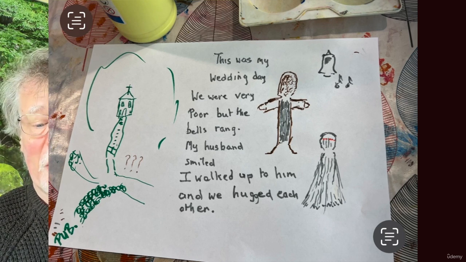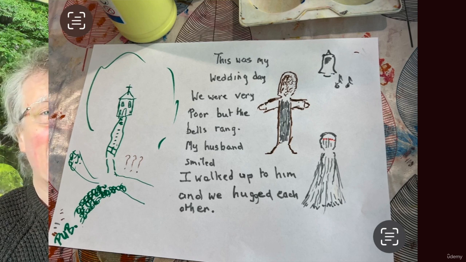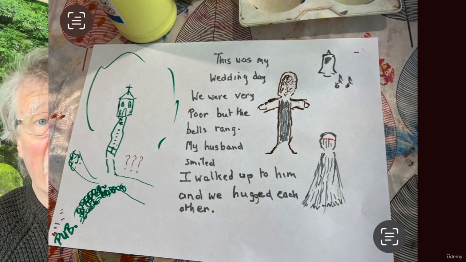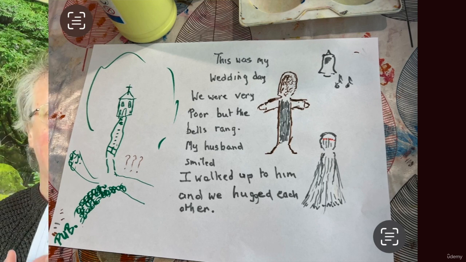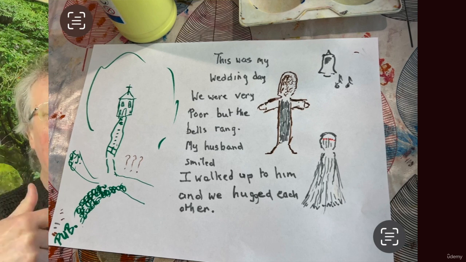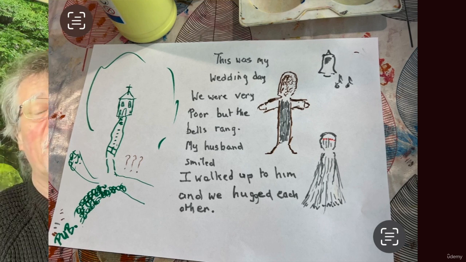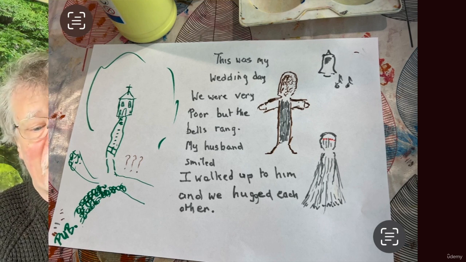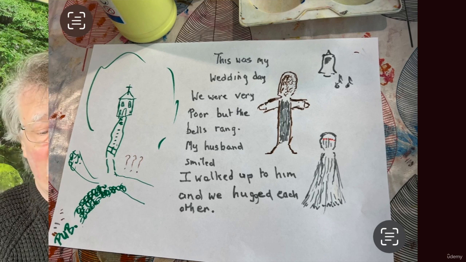This was my wedding day. We were very poor, but the bells rang. Giving them all up and finding the peace and the love and the joy and the tranquility that she found and finds in her marriage. So if only people would give up, she was saying, give up all of these, so make the choice instead, choose that, they would hear the bells ring. They would be able to hug each other. They would smile at each other. Even though in material sense they were very poor, they would in fact be very, very happy.